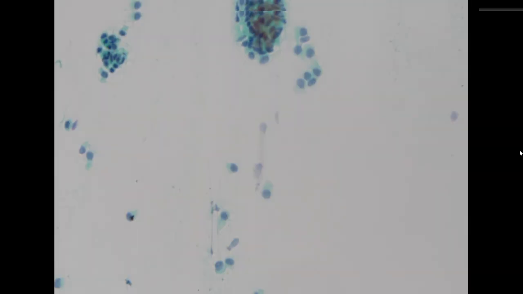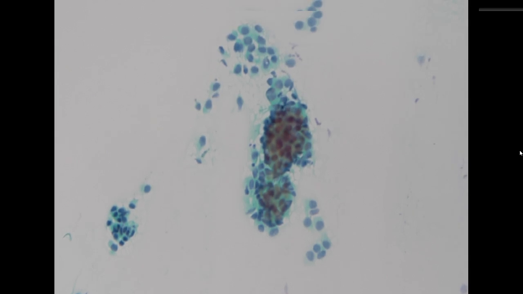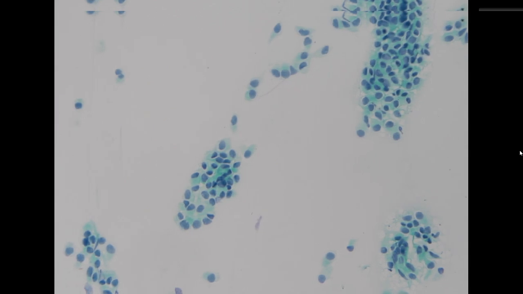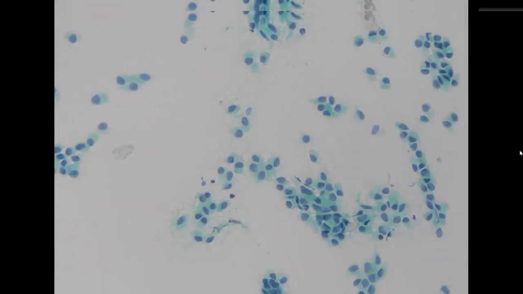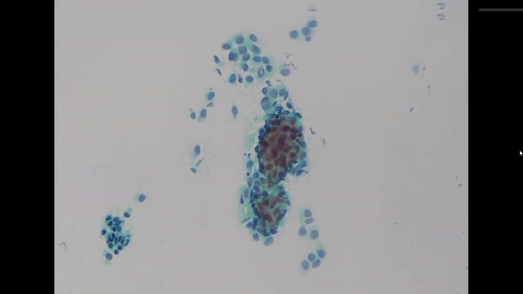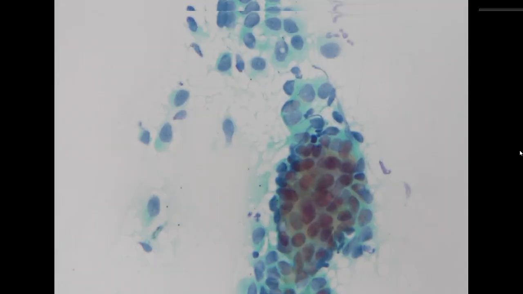So for these specimens, we can appreciate that they are a monotonous population of cells with glandular type features. Some are loosely cohesive, but mostly in one cluster. And the loosely cohesive cells do have some eccentric nucleus here and there.